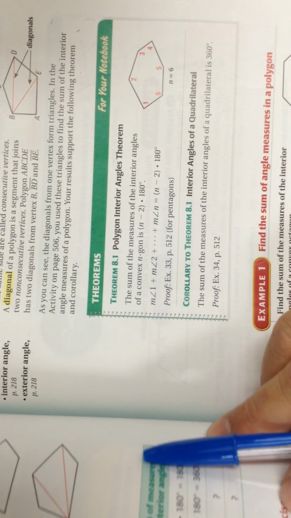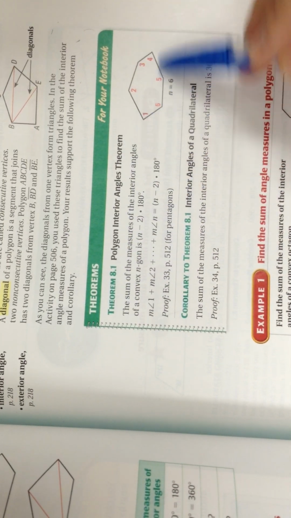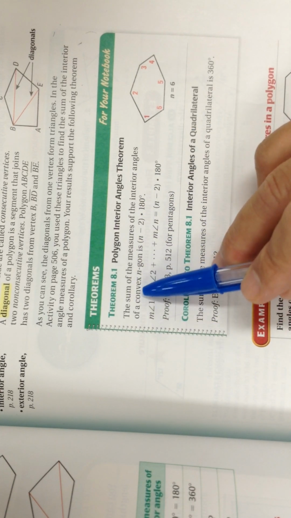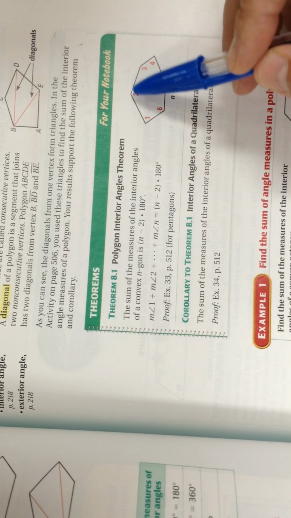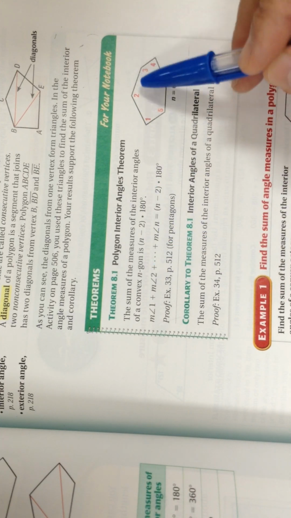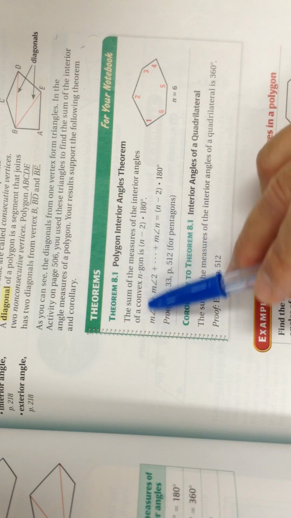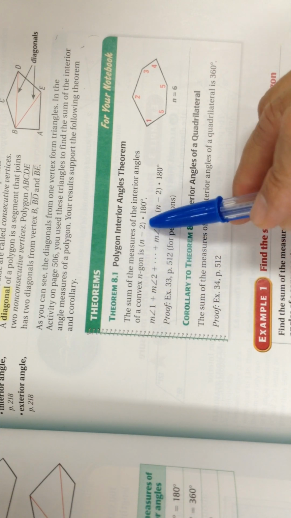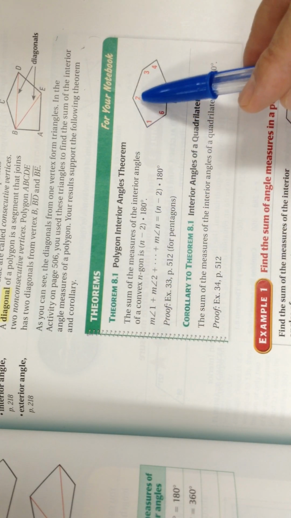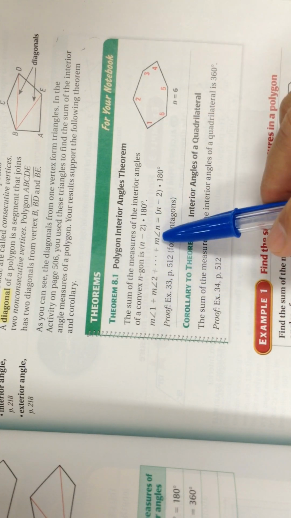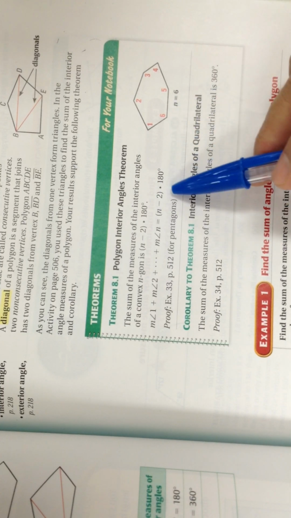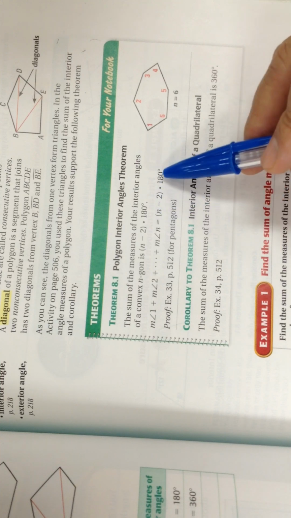Here's the theorem, the polygon interior angle theorem. The sum of the measures of the interior angles of a convex n-gon is n minus 2 times 180. Convex means it's kind of going out, it's not caved in, it's bulged out from every side. So all the angles that you measure, angle 1 plus 2 plus 3 and so on, all six angles added together, equal n minus 2 times 180. Again, n minus 2 gives you the number of triangles, and each triangle is 180.